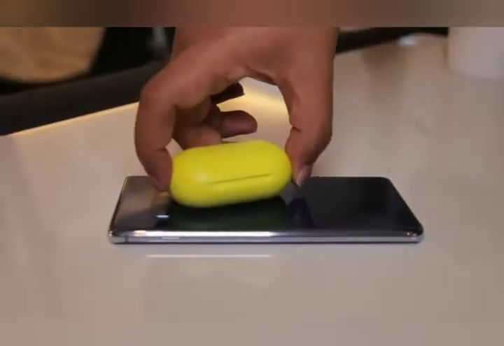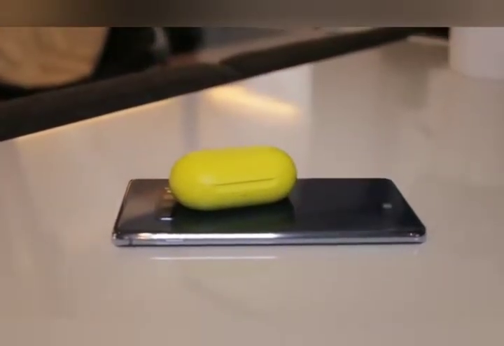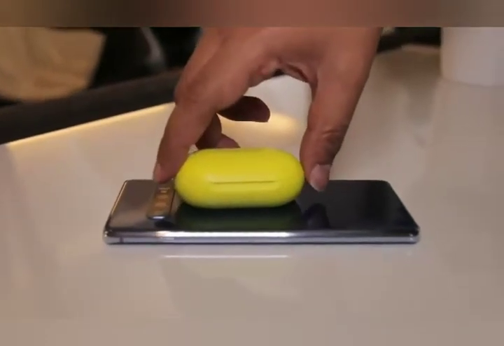To make matters worse, using it felt highly problematic. I mean, if you wanted to charge another device, it would have to be placed at exactly the right spot with your Galaxy S10 or the whole thing wouldn't work. The margin of error here is very, very small.